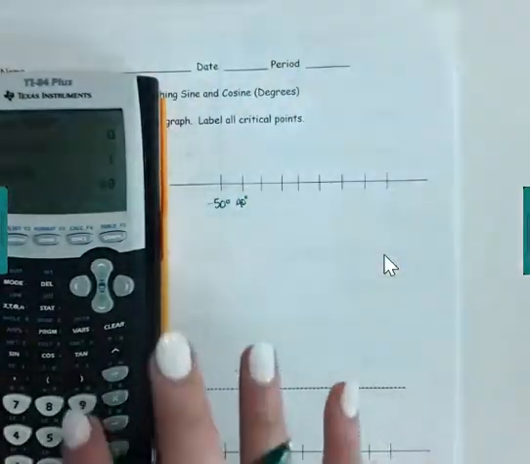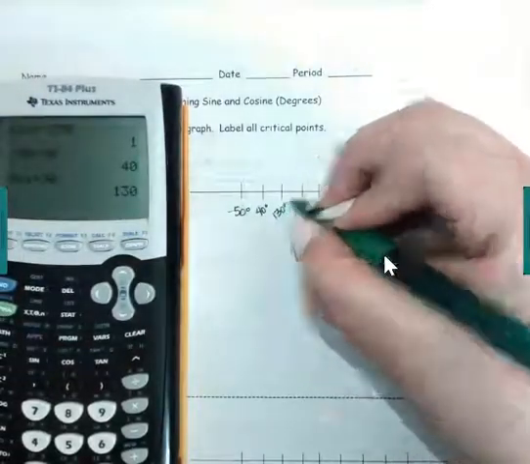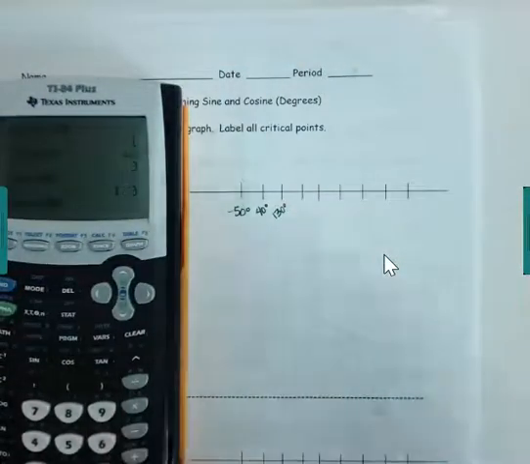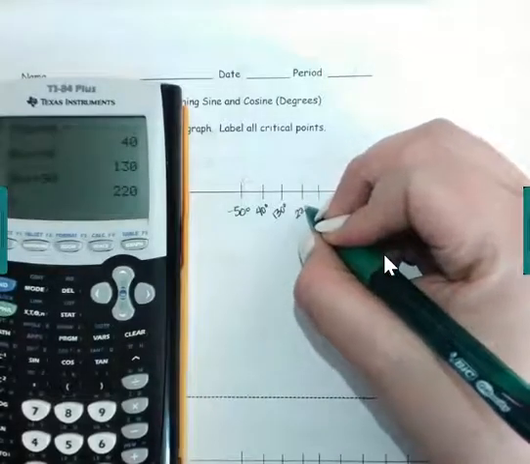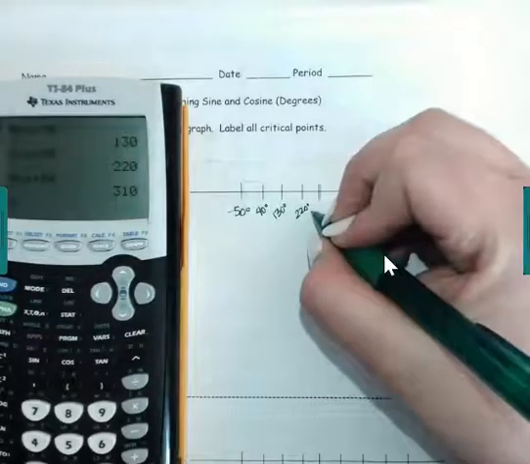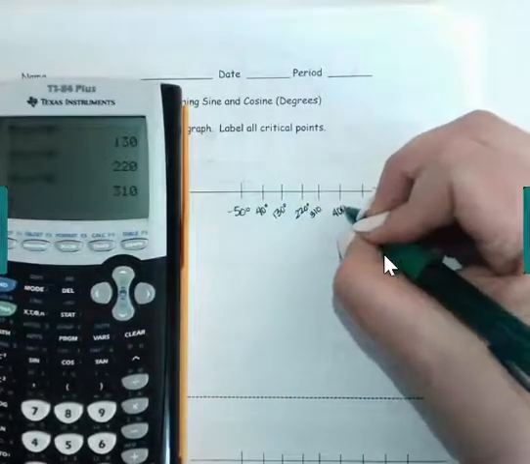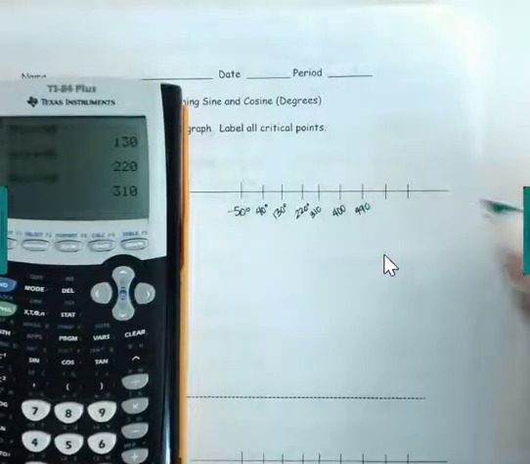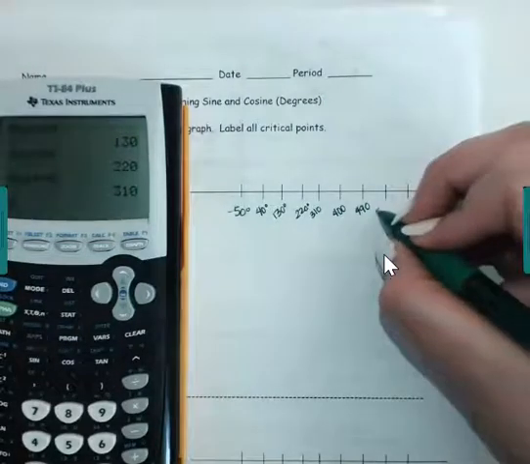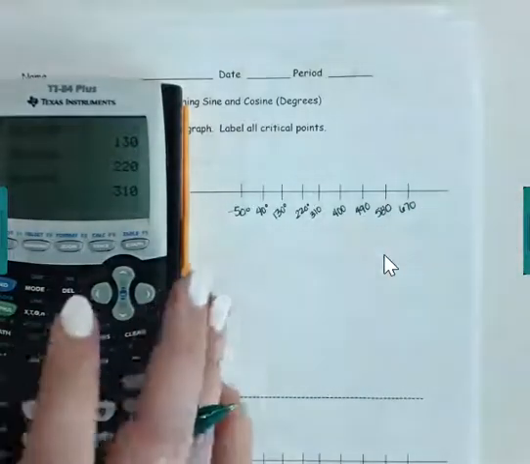Then I'll add 90 again. That gives me 130. Then I'll add 90 again. That gives me 220. 90 again gives me 310. 90 again would be 400. 90 again would be 490. 580. 670.